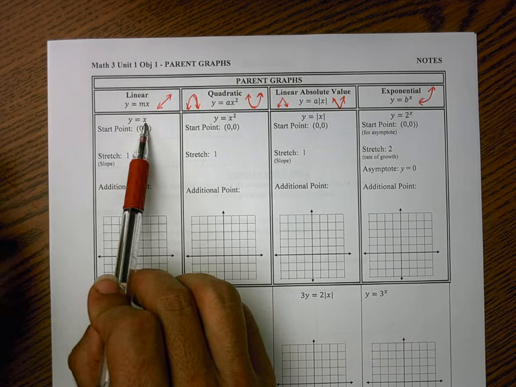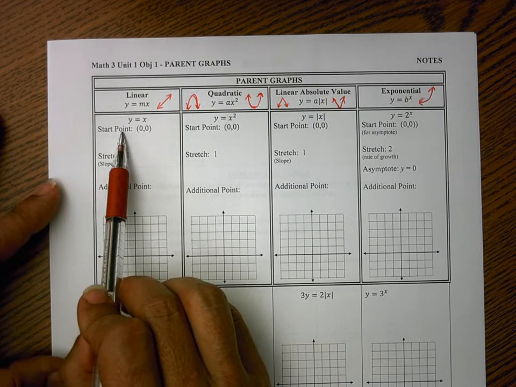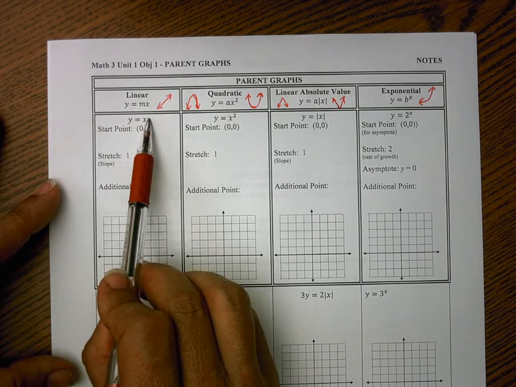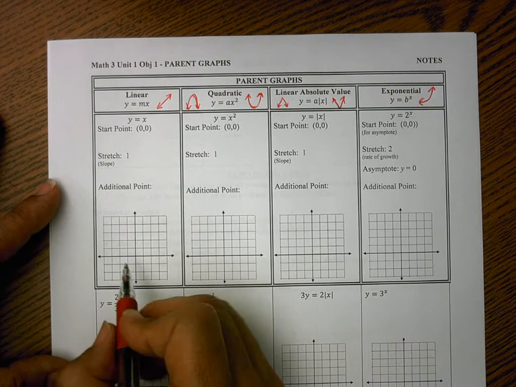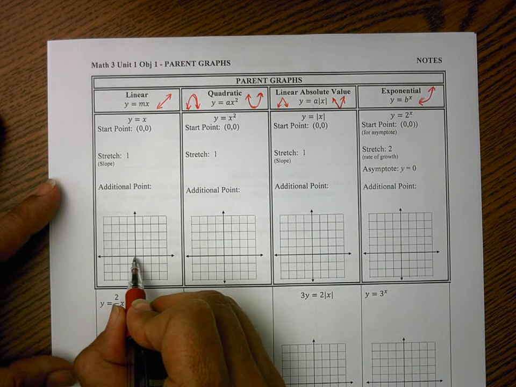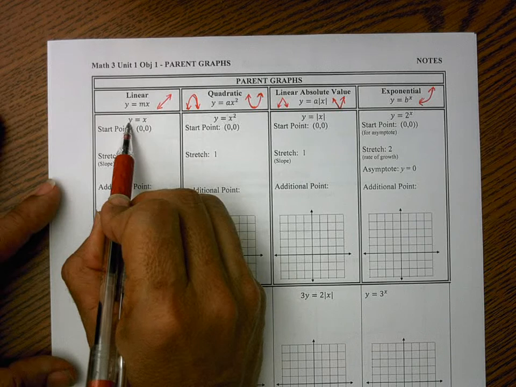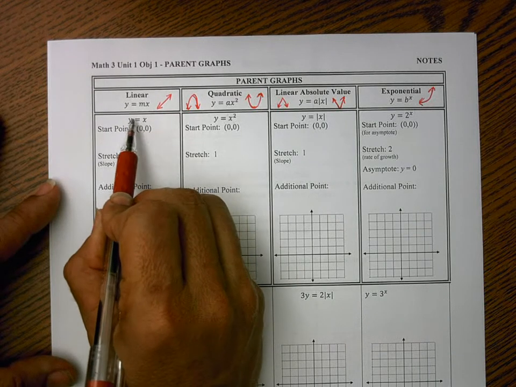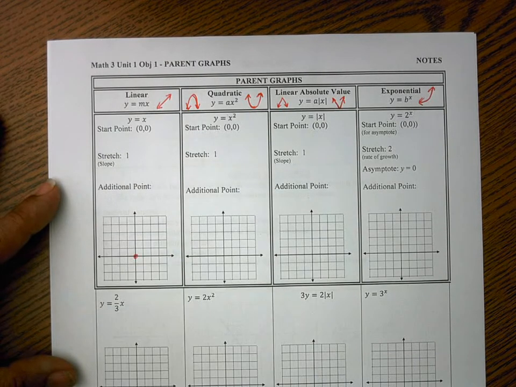Whenever we want to graph a function, we always want to start with a point. We always want to pick a starting point. So when I look at this, the easiest point for me to plug in here for x would be a 0. If I pick 0 for x and I plug in here, since y equals x, then 0 for x would also equal 0 for y. Therefore, we have the starting point of 0, 0 for our linear function.